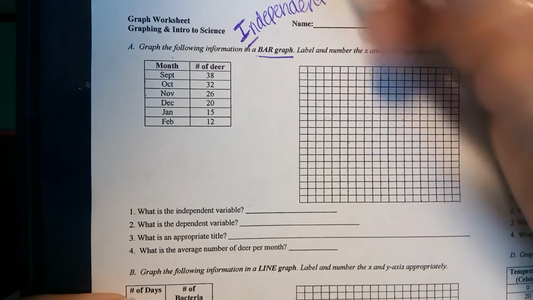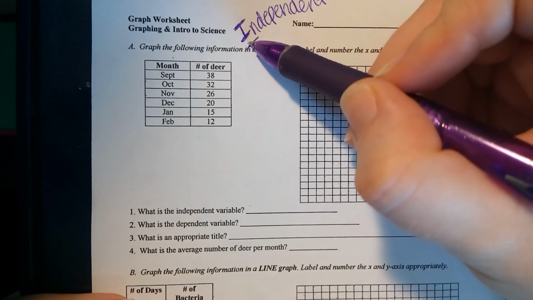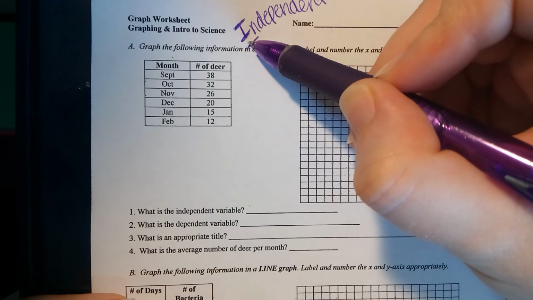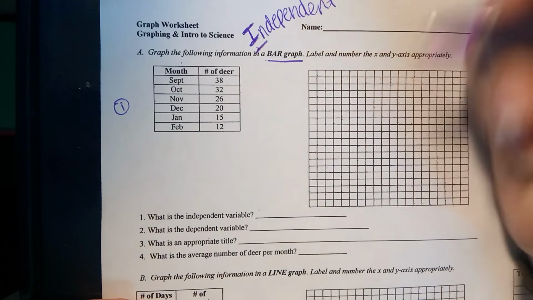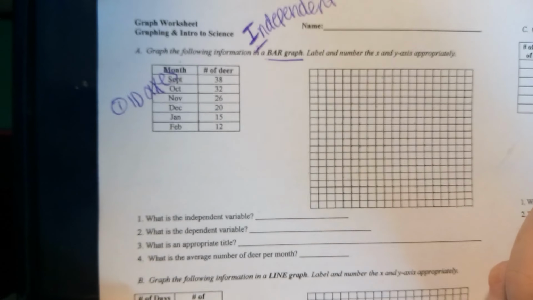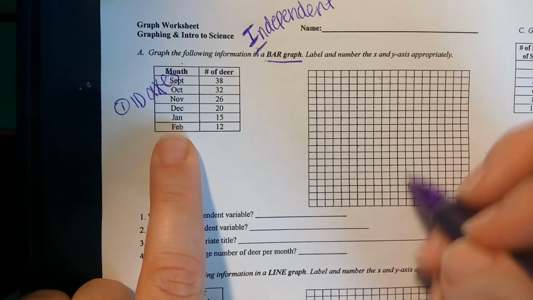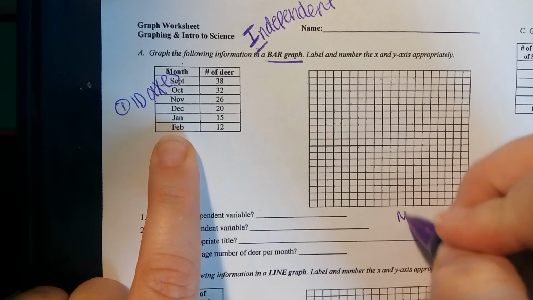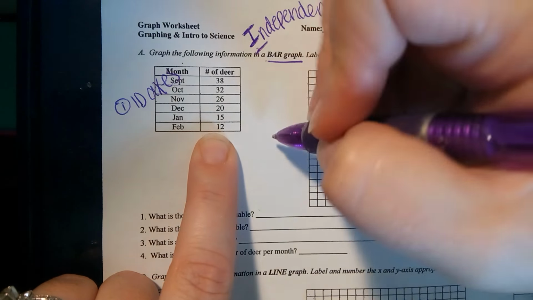So you can find the independent variable easily by asking yourself, which one of these did I have control over or could I manipulate? And you can manipulate the month. So the first step is we're going to identify our axes. So this is the thing that I can manipulate. So this is going to be our independent. It's going to go down here. Therefore, the number of deer is the dependent variable.